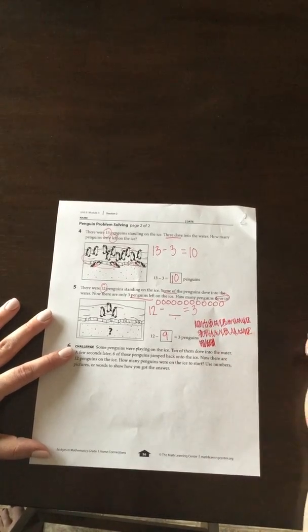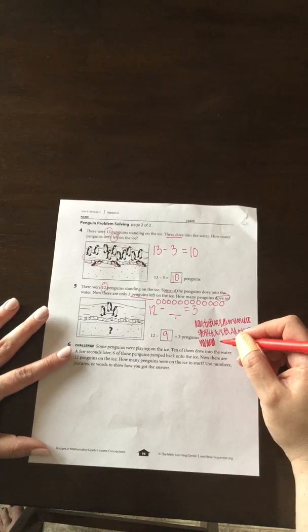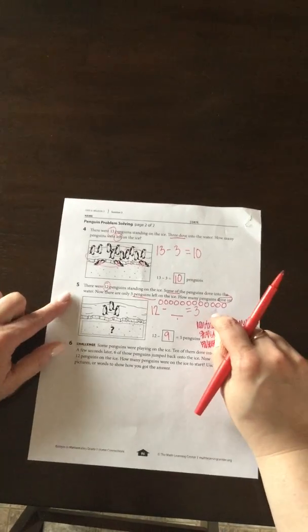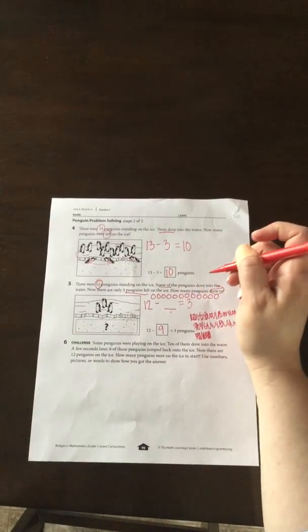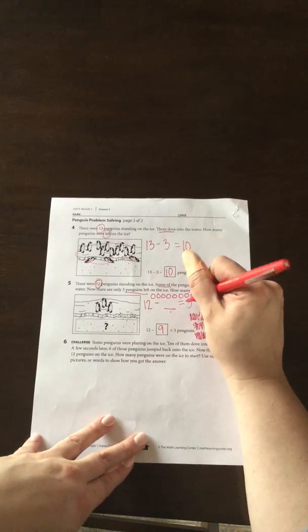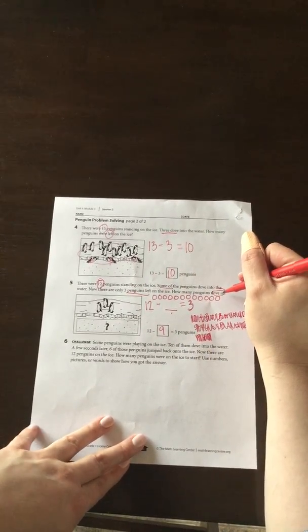You can tell that this is where Miss Ackerman messed up a little bit, but we're going to keep persevering and get it figured out. So number 5, there were 12 penguins standing on the ice. 12 penguins is important. Some of them dove into the water. Now there are only 3 penguins left on the ice. How many penguins dove in?